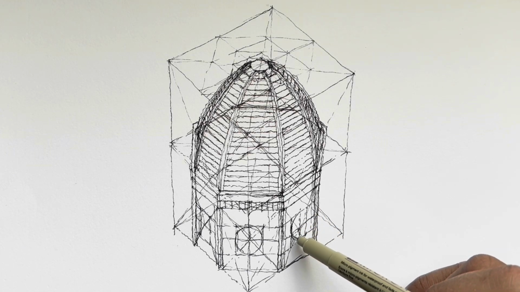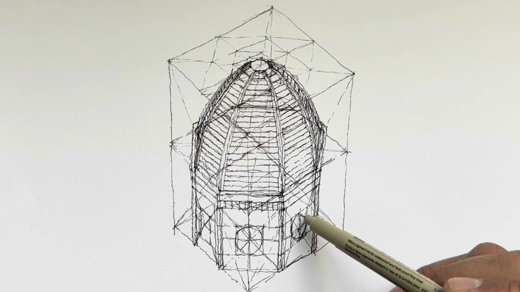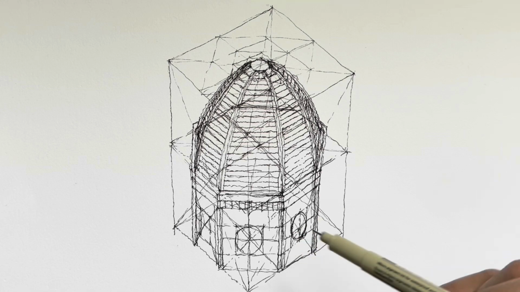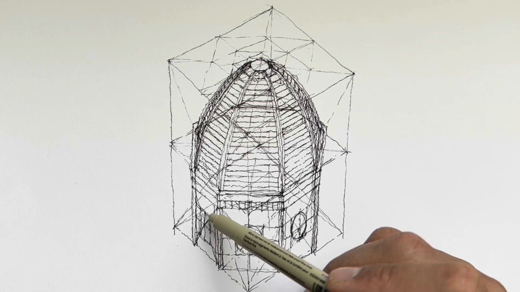Similar to this side. And on this side too.